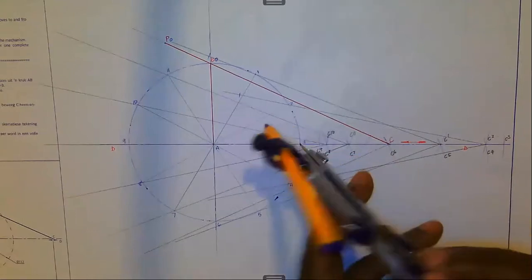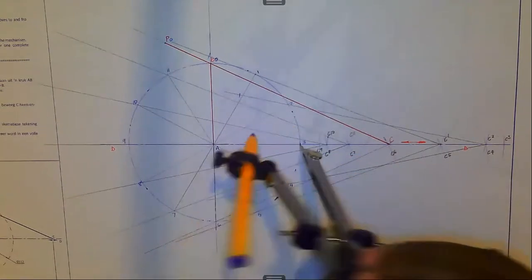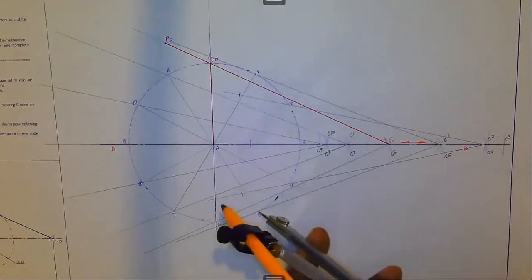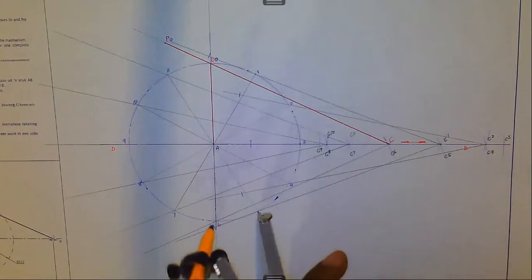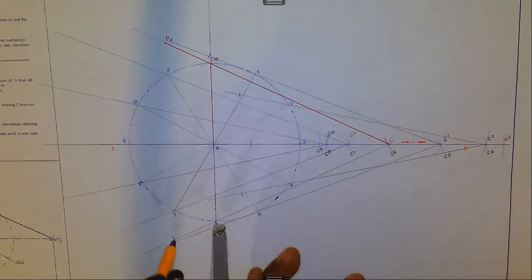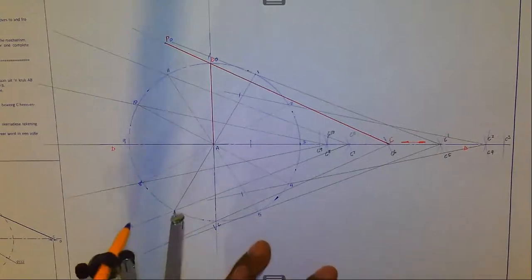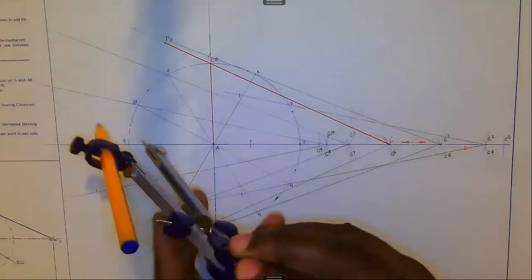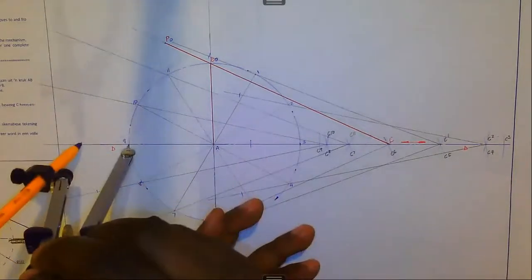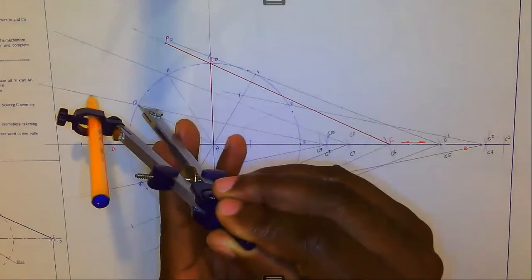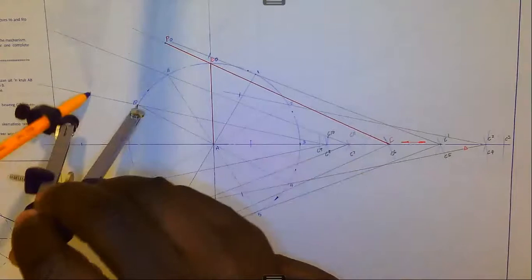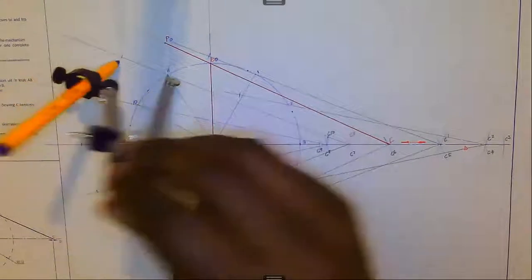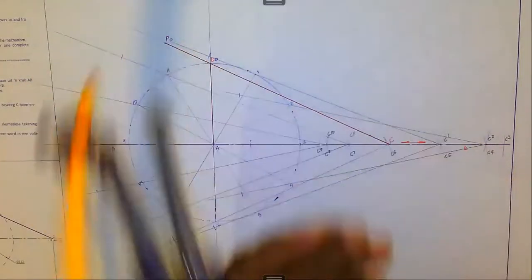You go to point 3, that's P3. You go into point 4, that's P4. Point 5, that's P5. You do the same. 6, 7, 8, 9, 10, and 11, back to the starting position, which is that.